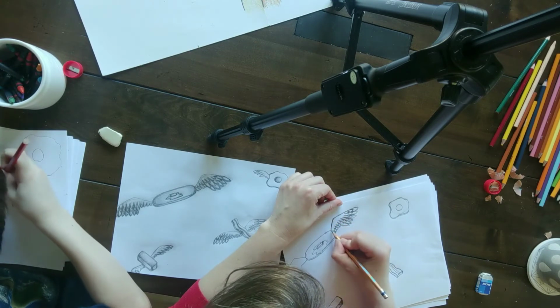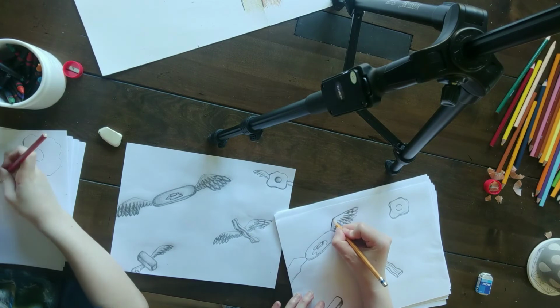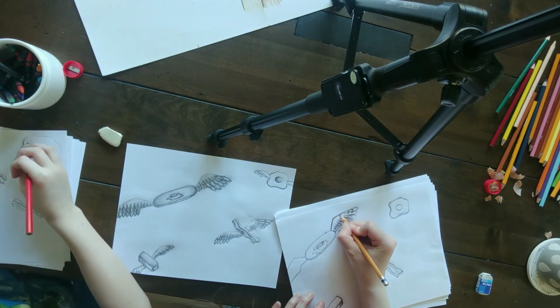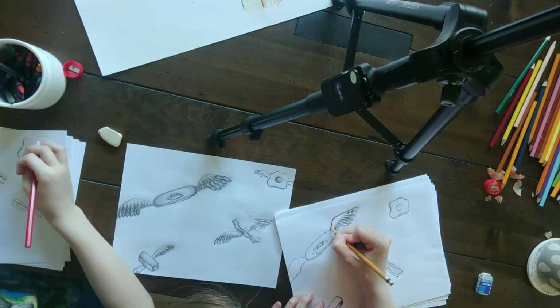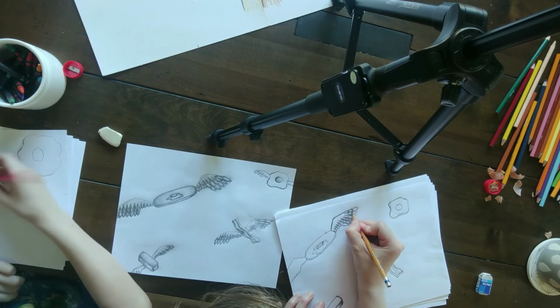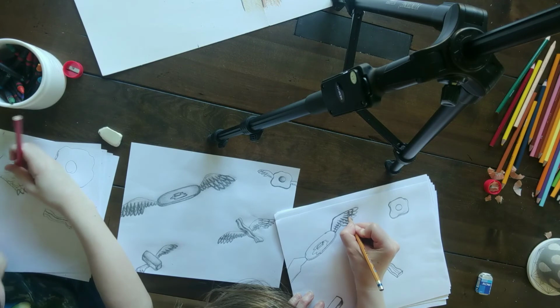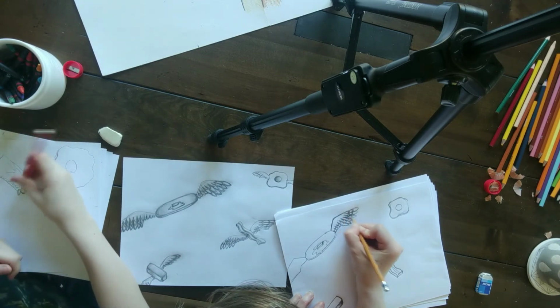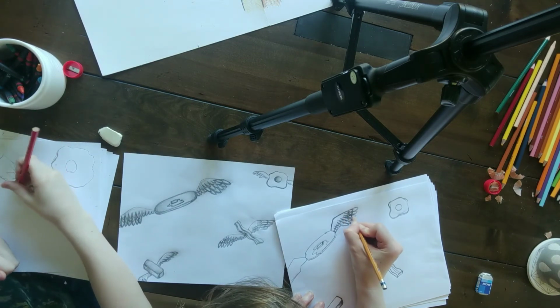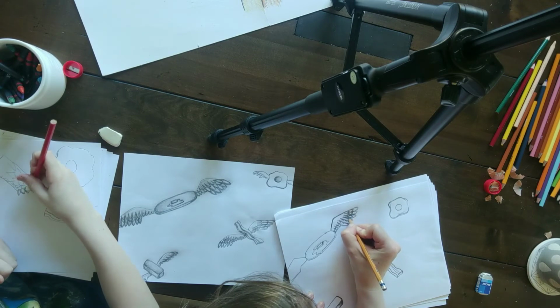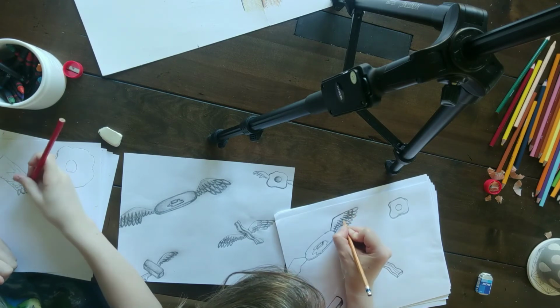Because our feathers aren't super pointy. So make sure to do a little rounding, remember, because we used really simple lines to start out with. And then you're going to darken up the bottom points of each feather, okay? Just like this.